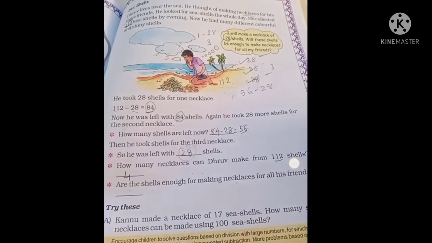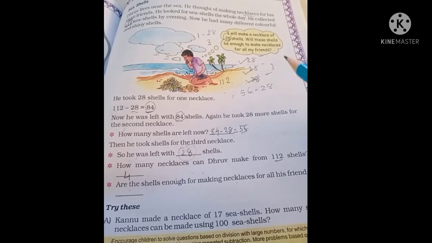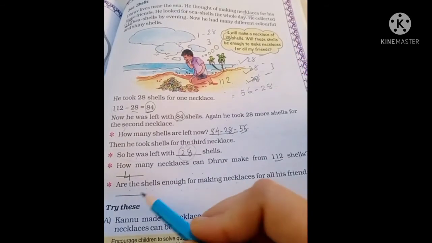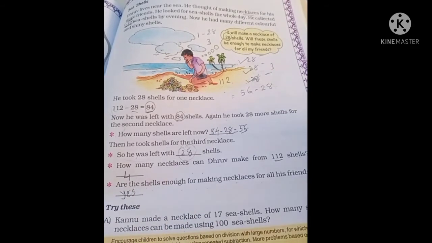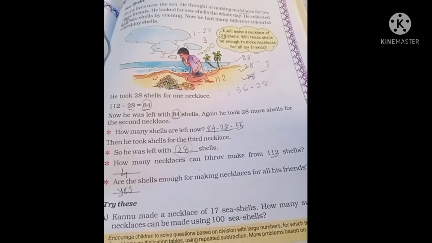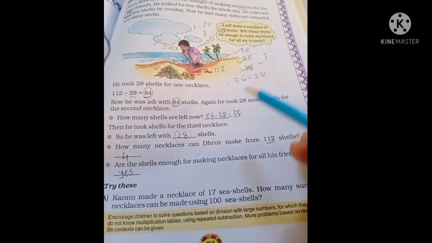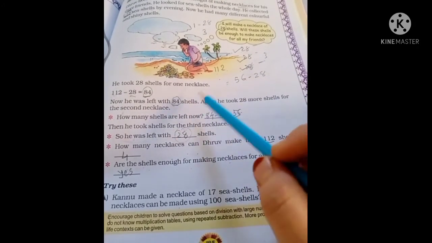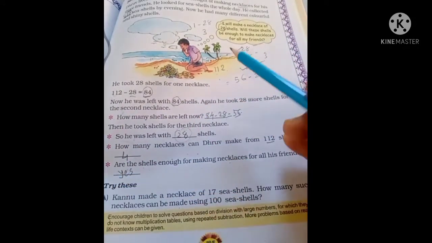So your question is whether 112 shells is enough to make 3 necklaces for his friends. Yes or no? So yes, it is enough, right? Now students, this one also you can try by doing repeated subtraction. Can you see that we subtract 28 three times, right?